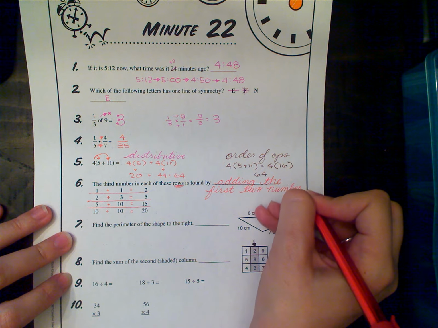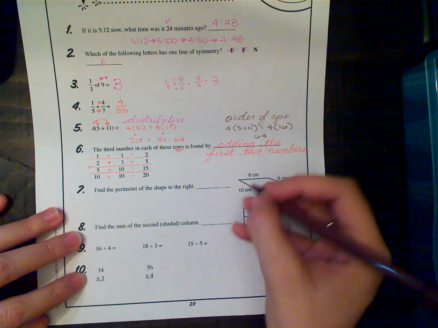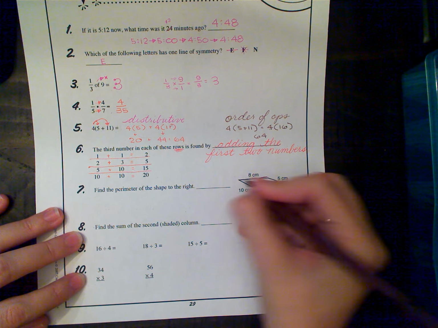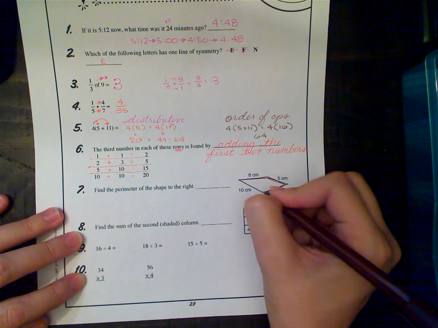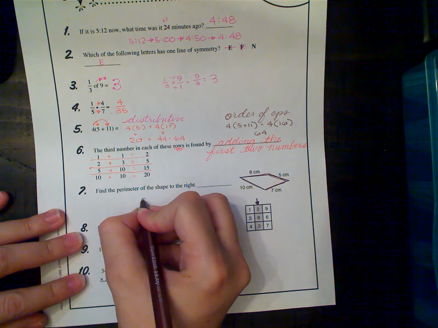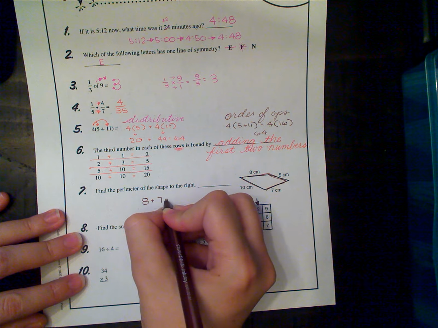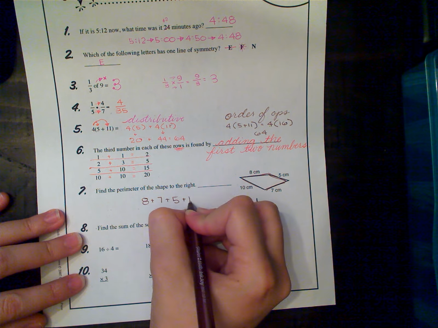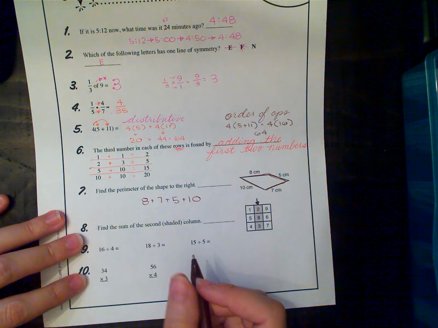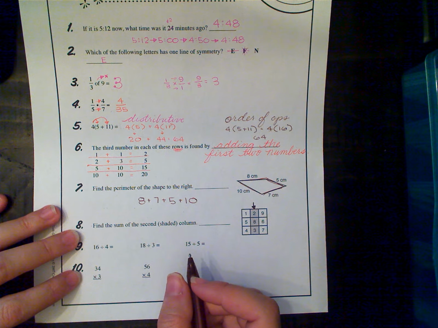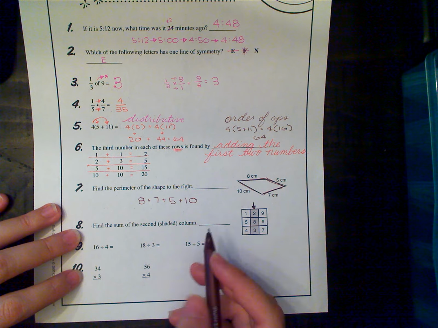Find the perimeter to the shape to the right. I'm going to switch colors again. Perimeter means plus. It means we're going to add these outside edges. So we're going to add 8 plus 7 plus 5 plus 10. The order I put them in was not arbitrary. I did it because I know for me what's easiest to add.